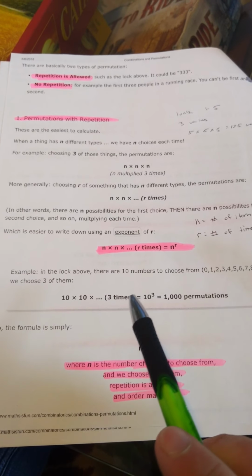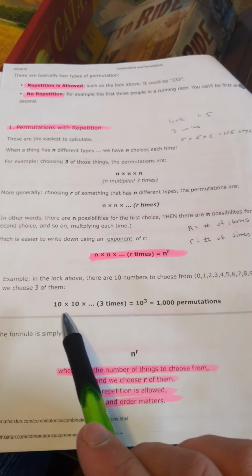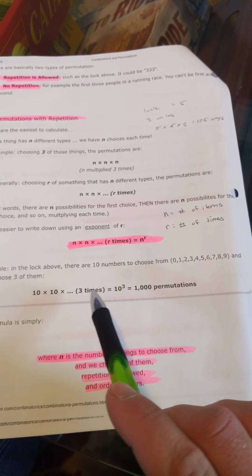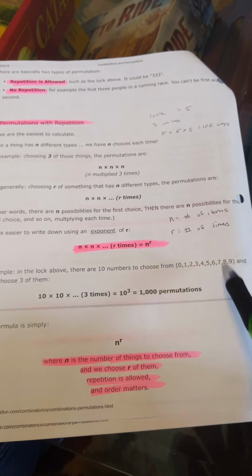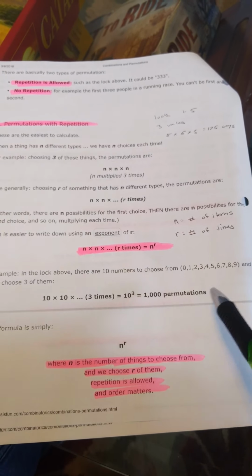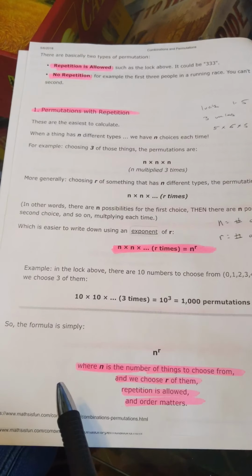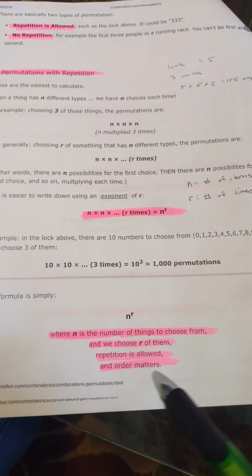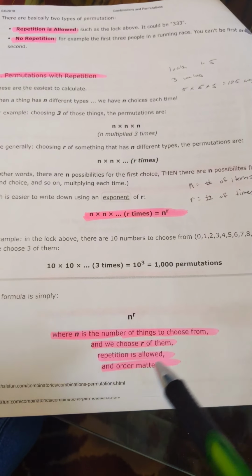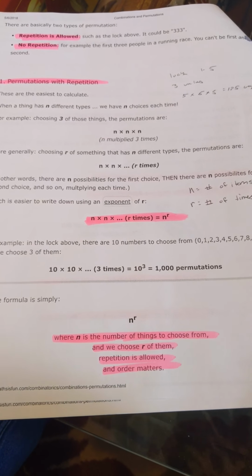It says, example: in the block above, there are 10 numbers to choose from, 0 through 9. And we choose 3 of them. So 10 the first time, 10 the second time, 10 the third time. There are 1,000 different permutations, 1,000 different ways to order 0 through 9 with repetition. Okay, so the formula is simply n to the r power, where n is the number of things to choose from, and we choose r of them. Repetition allowed, and order matters. Okay, order does matter in that scenario there.